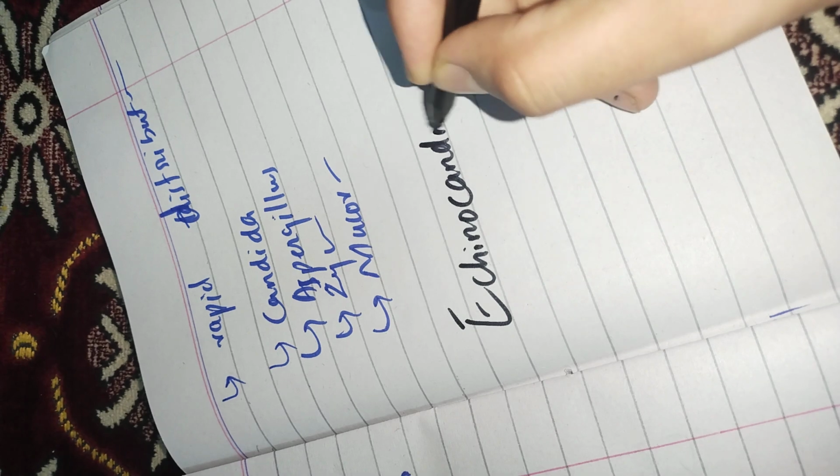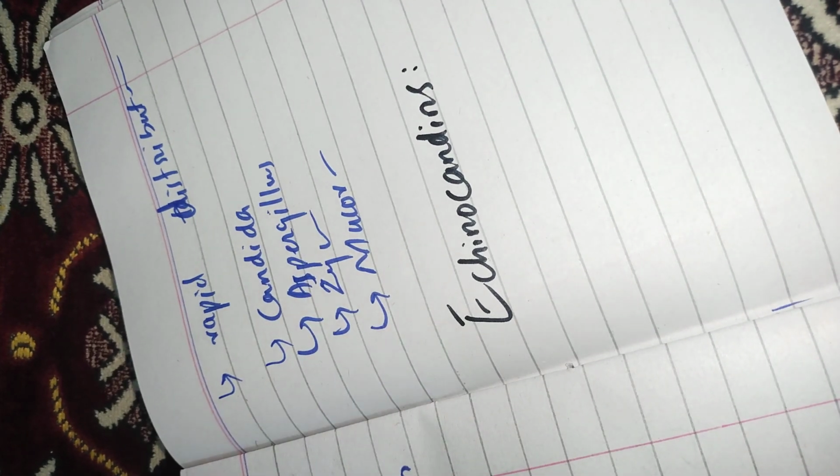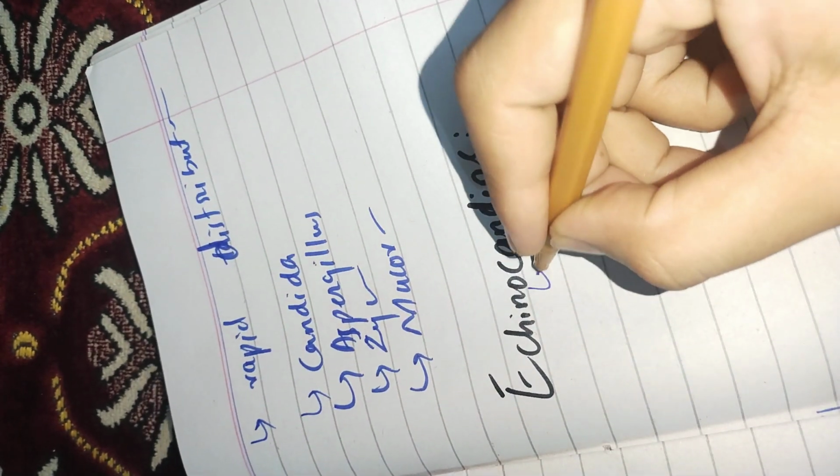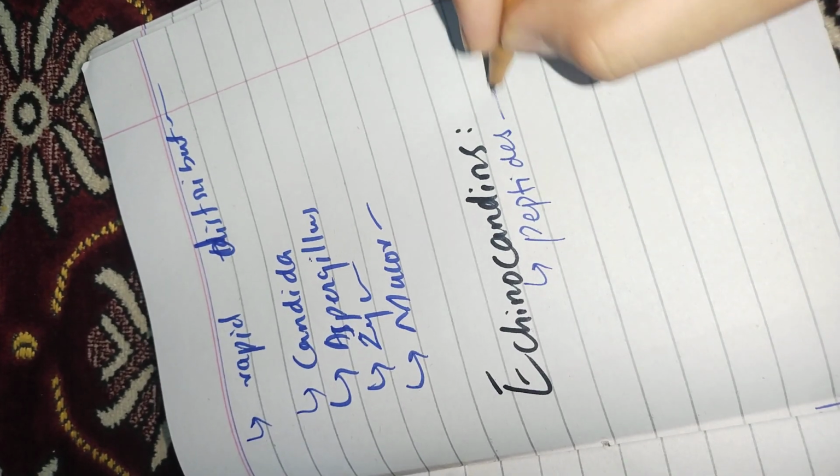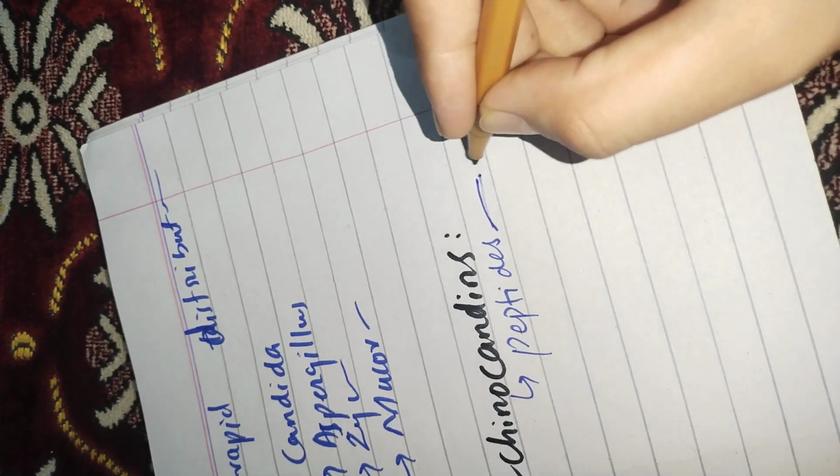What are the echinocandins? These are large cyclic peptides linked to a long chain of fatty acids.